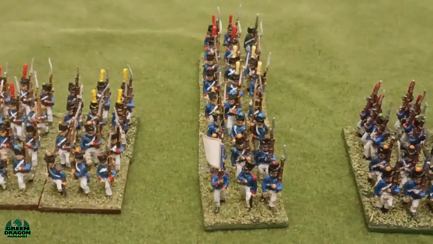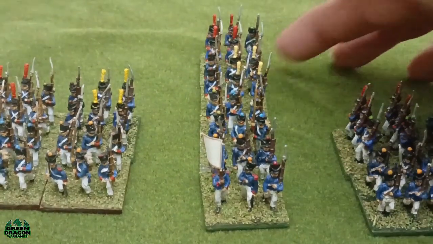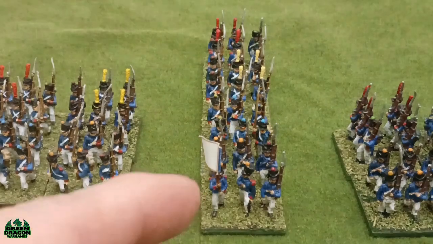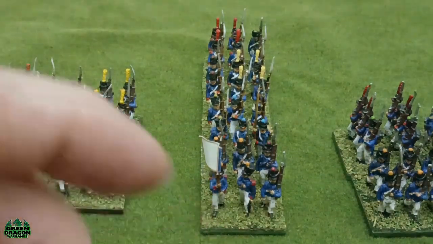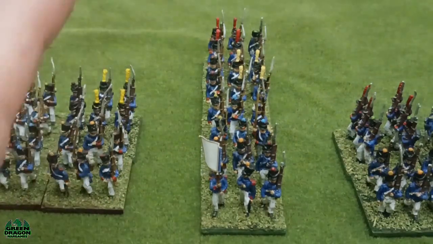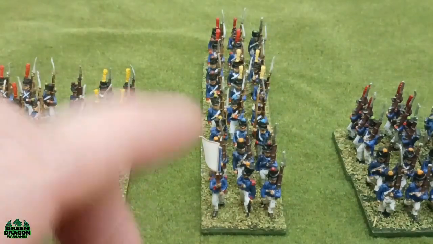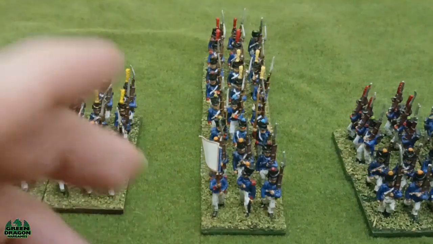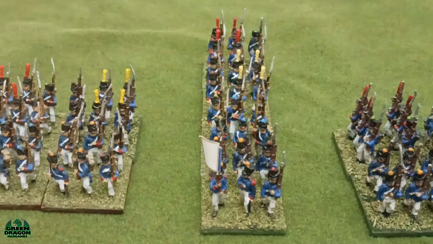Next up, we have march column. Now this gives you your minimum frontage, and your troops are laid out in a line. Now this was mainly used for marching up roads. It enabled you to march over greater distances at a quicker rate of speed.